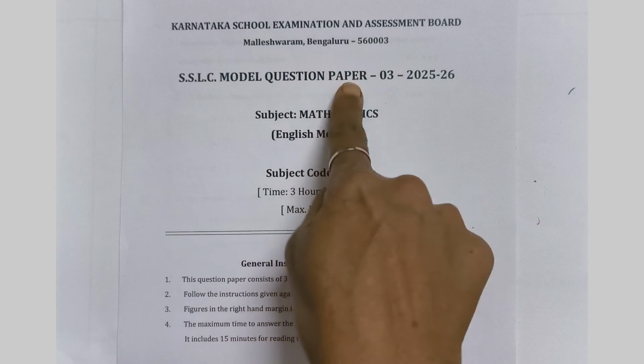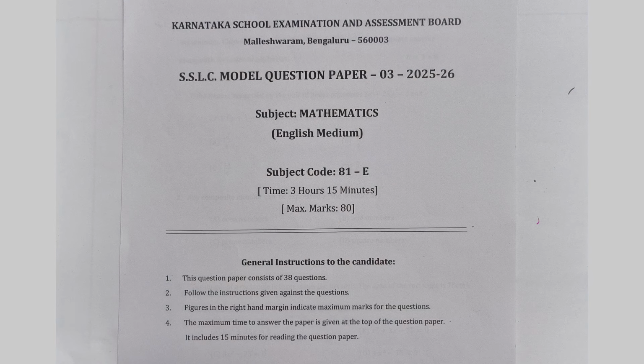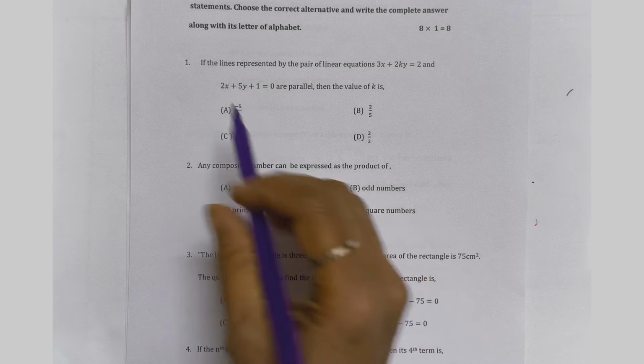Today we will do SSLC Model Question Paper 3 2025-26. So this is a maths paper, 80 marks paper. The board has released 4 model papers. Step by step we will do. Let's start. Now, multiple choice questions.